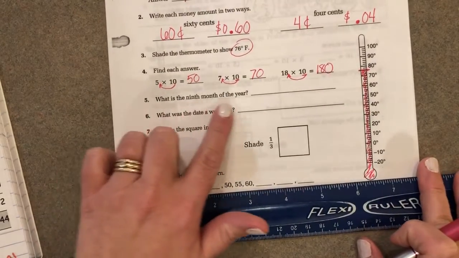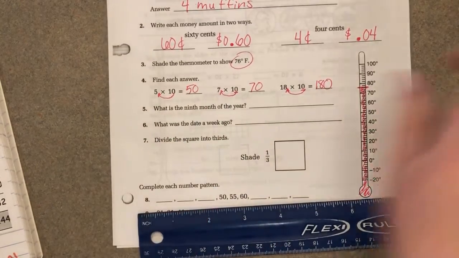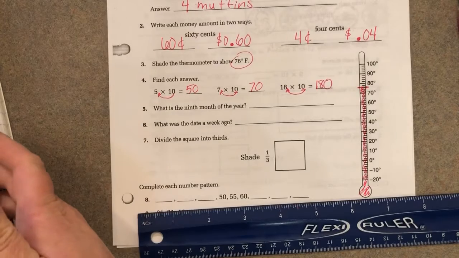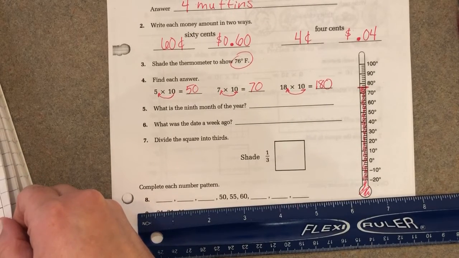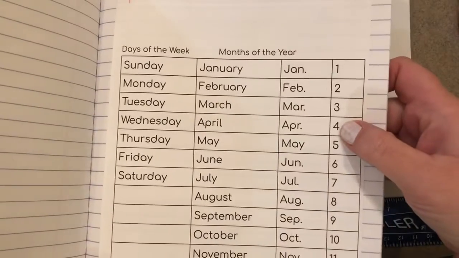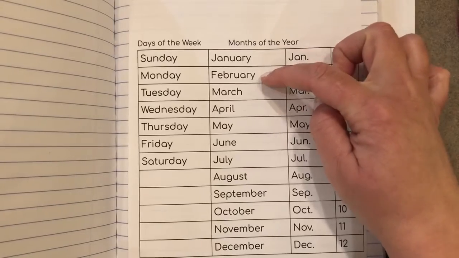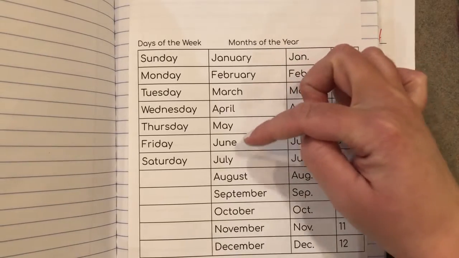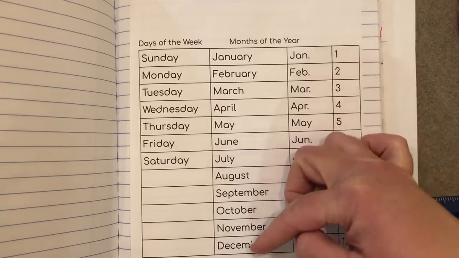What is the 9th month of the year? If you can't remember how to say the months of the year, just because I don't know if you'll necessarily have them at home the way we have them at school, you can go to page 4 in your journal, and there they are. January, February, March, April, May, June, July, August, September, October, November, December.